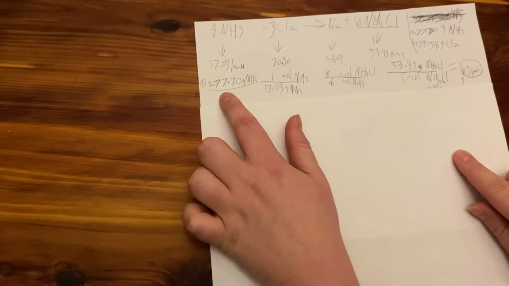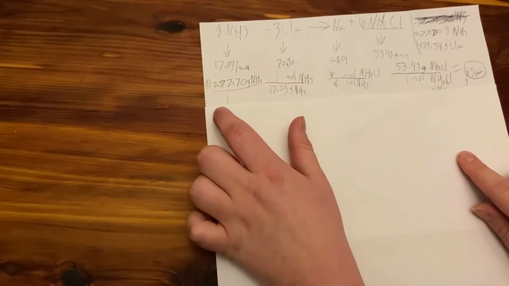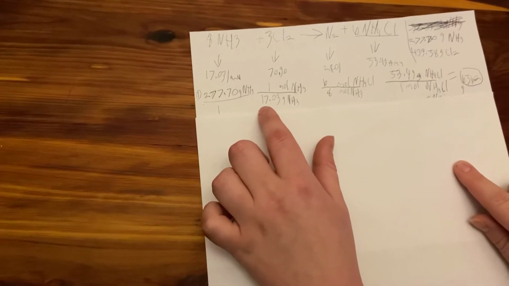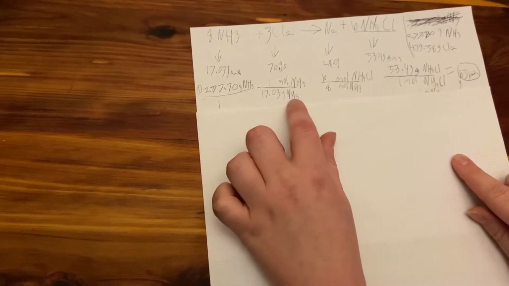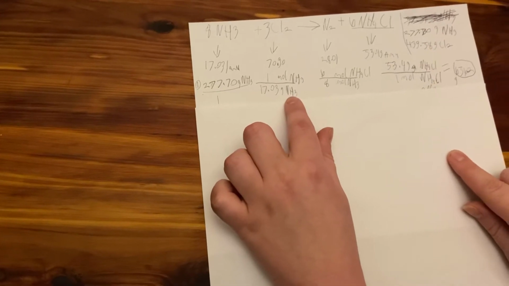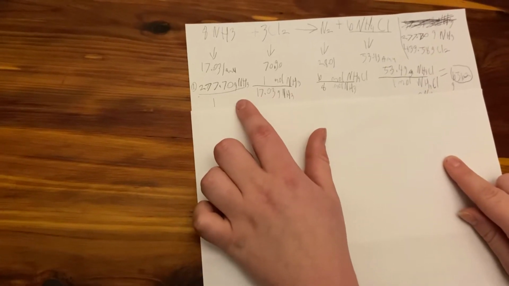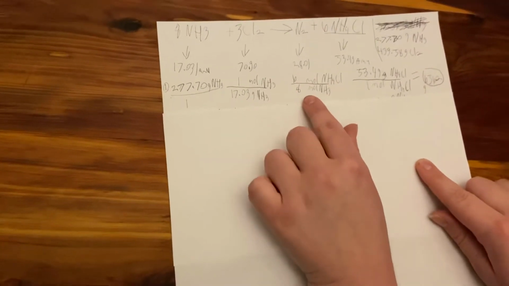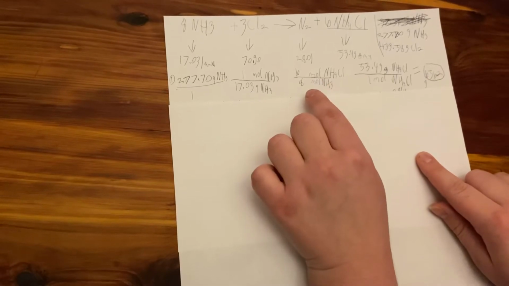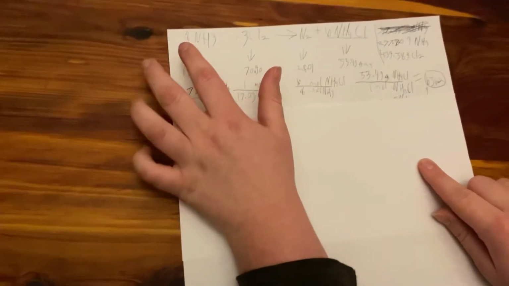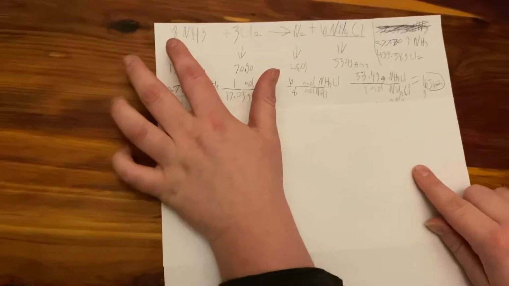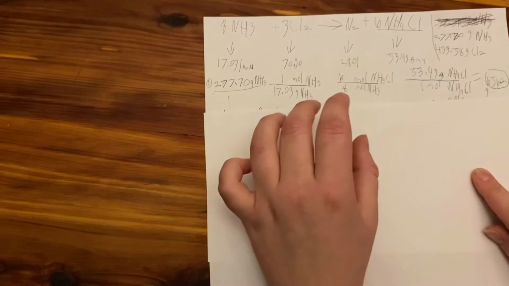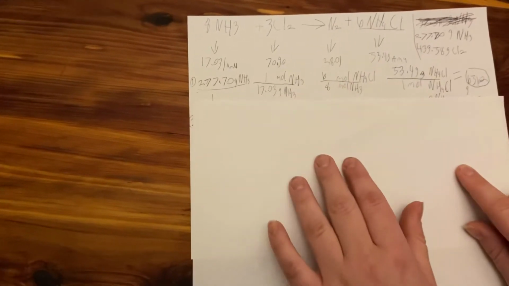So I put 277.70 grams of NH3 over 1. And I have 1 mole of NH3 over 17.03 grams of NH3 because that's the molar mass of NH3. We're simply converting from grams of NH3 to moles of NH3. Now we have to figure out the ratio of NH4Cl to NH3. So it requires 8 NH3 to yield 6 parts of NH4Cl. So it's a 6-to-8 ratio.